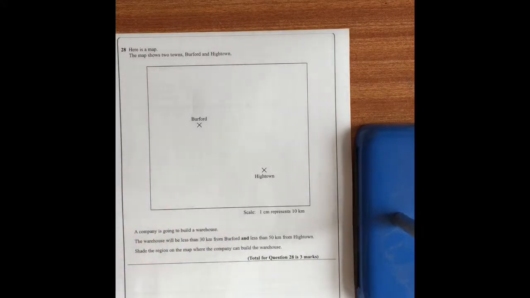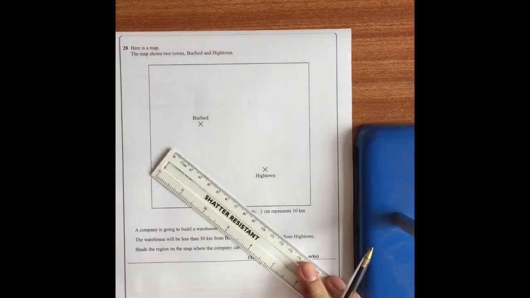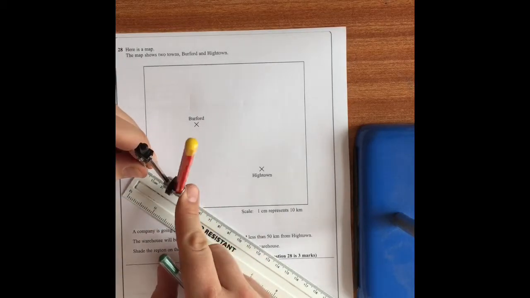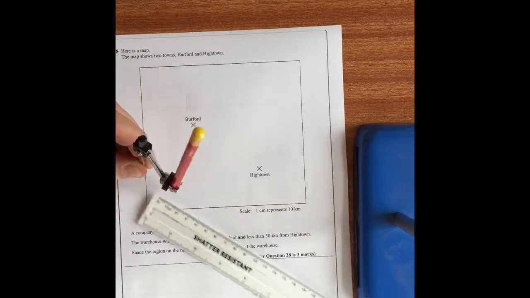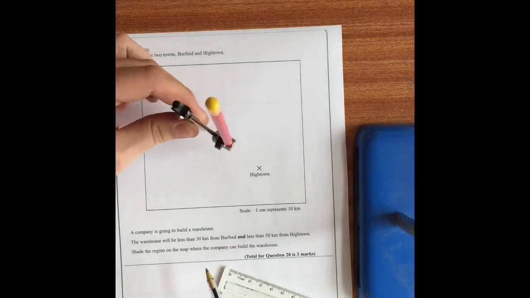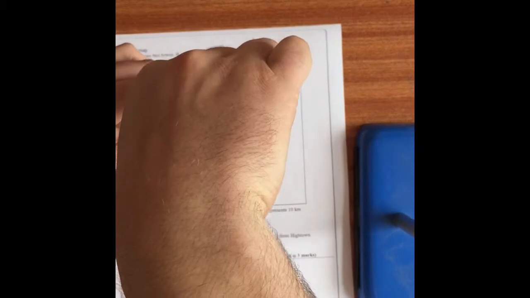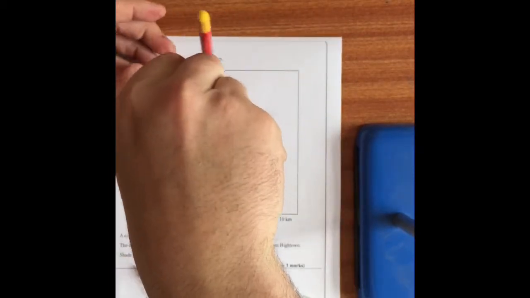So for this, for the 30 kilometres, we need to open our compass to 3 centimetres. So 30 kilometres from Burford, put the compass at Burford and draw a circle with 3 centimetres radius.